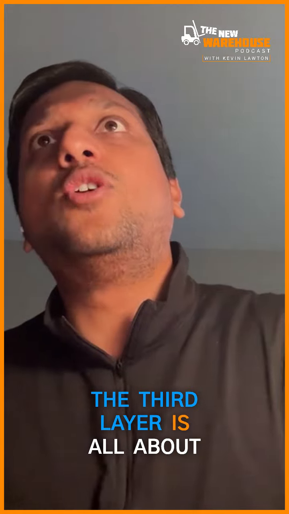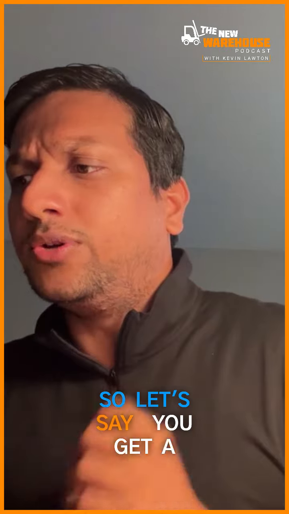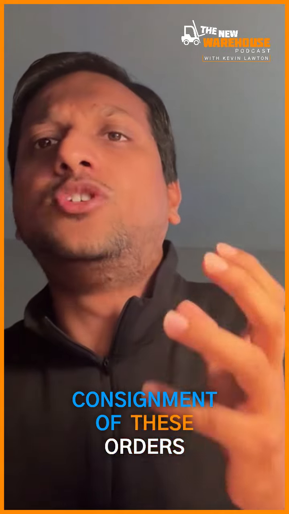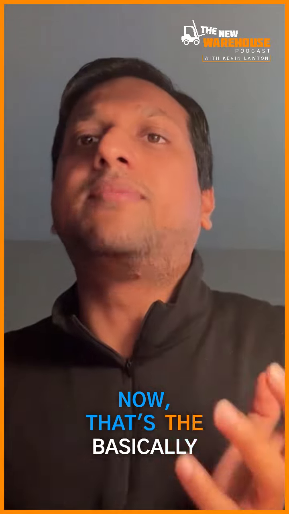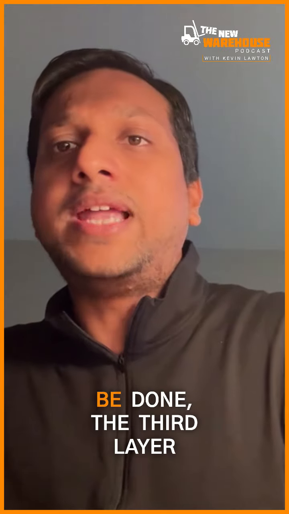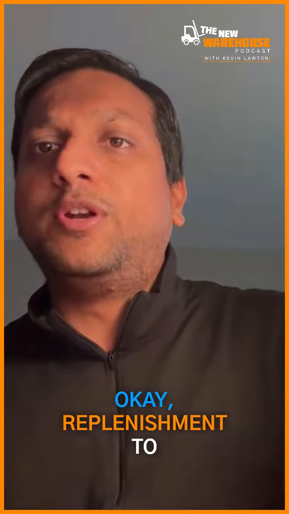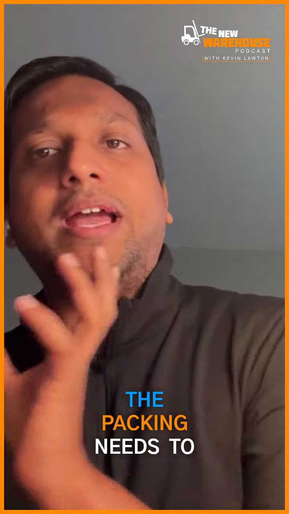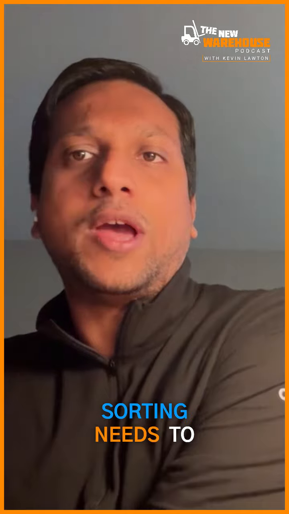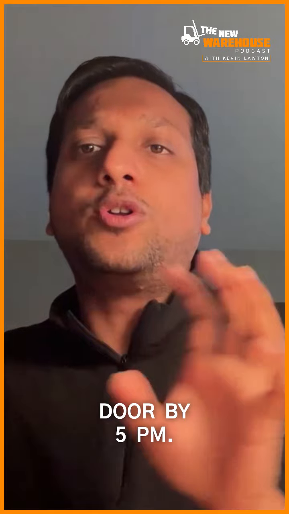The third layer is all about orchestrating within the processes. So let's say you get a consignment and these orders need to be at these dock doors by 5 p.m. Right now, that's basically the overall task that needs to be done. The third layer of Gray Matter basically breaks it down, saying, okay, replenishment to the forward area needs to happen by 10 a.m. The picking needs to happen by 1 p.m. The packing needs to happen by 2 p.m. Sorting needs to happen by 3 p.m. so that prioritization happens and everything is at the dock door by 5 p.m.